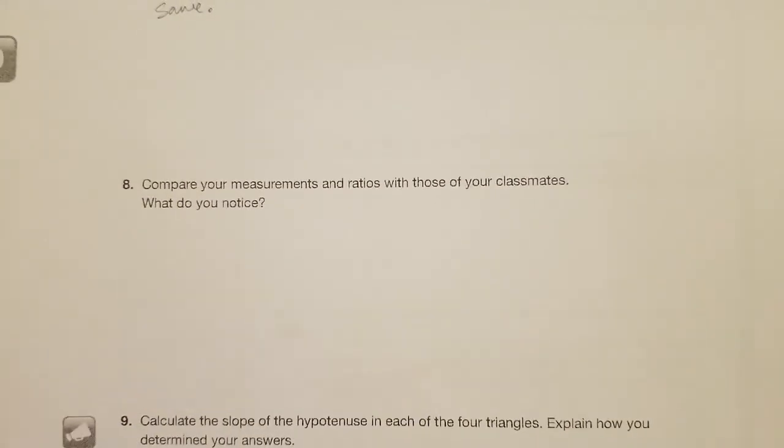Okay. So question 8 says, compare your measurements and ratios with those of your classmates. What do you notice? So take a minute to compare your piece of paper with somebody else's. Look at their table, show them your table. Ready, set, go. Okay. By now, if you haven't already paused the video, make sure you pause it and share your table with somebody else and then come back.